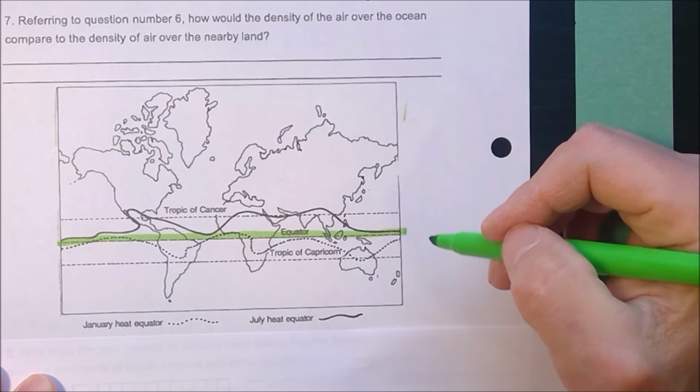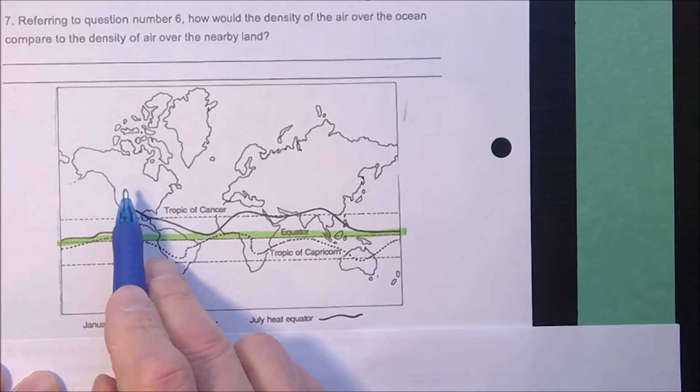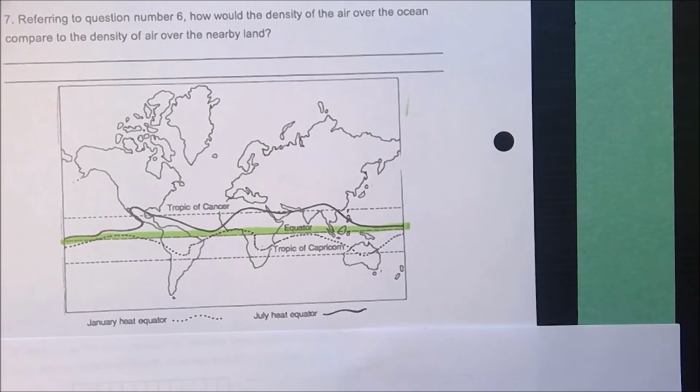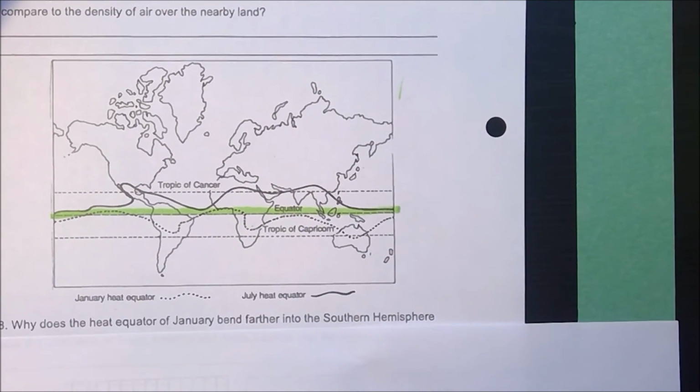One thing you definitely want to notice is that in the southern hemisphere, there's a lot less land mass. In the northern hemisphere at this point in geologic time, there's a lot more land than in the southern hemisphere, and that definitely has an impact on the rate of heating, because we know that water heats slowly and cools slowly. At least that's what we saw in the data we collected.